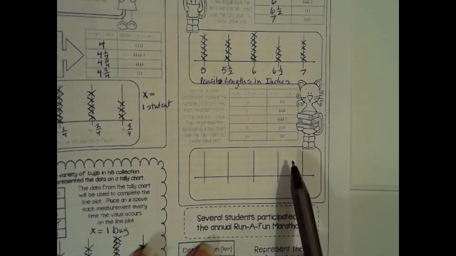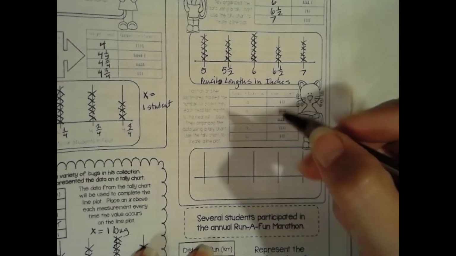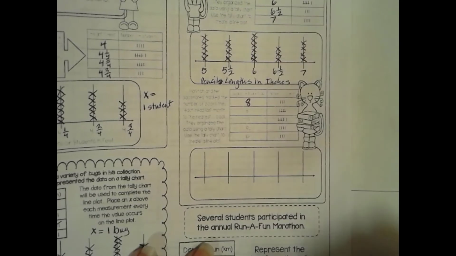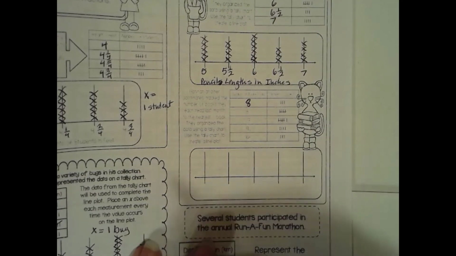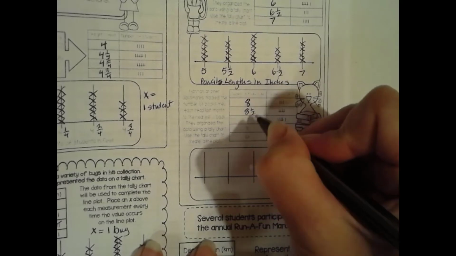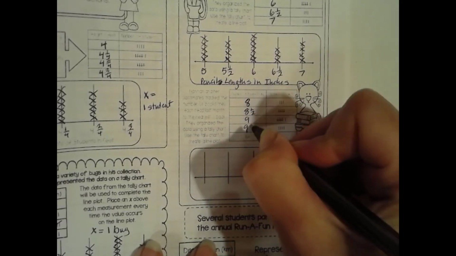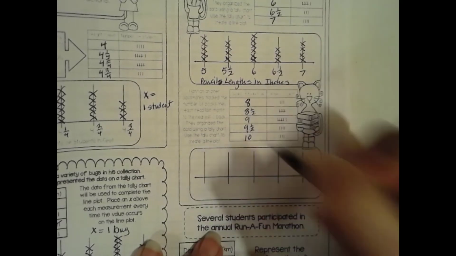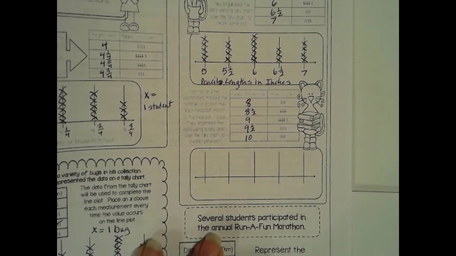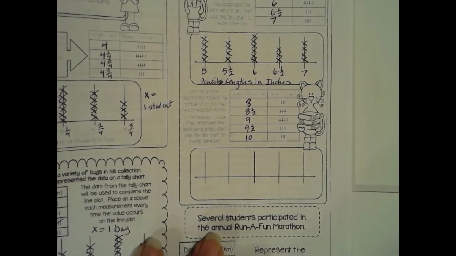Okay, on this one, we have 8. Then we have 8.5, 9, 9.5, 10. This one says, Hannah and her classmates tracked the number of books they each read last month to the nearest half book. They organized the data using a tally chart. Use the tally chart to create a line plot.